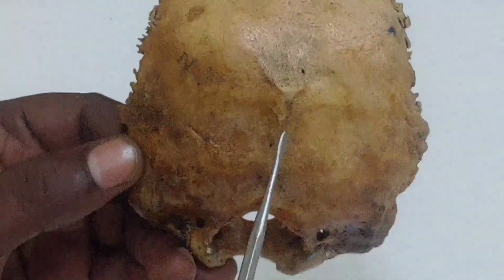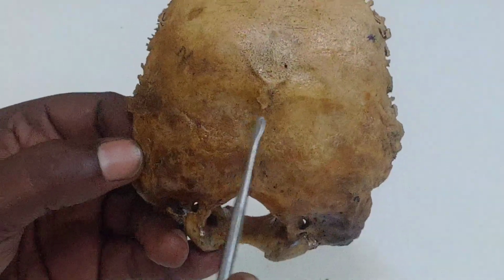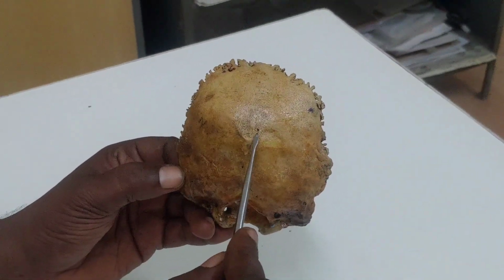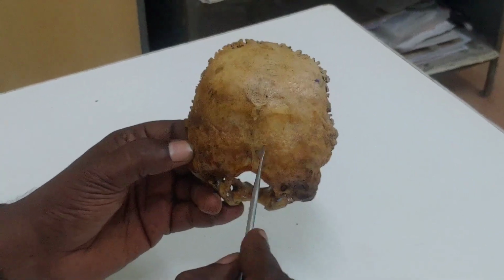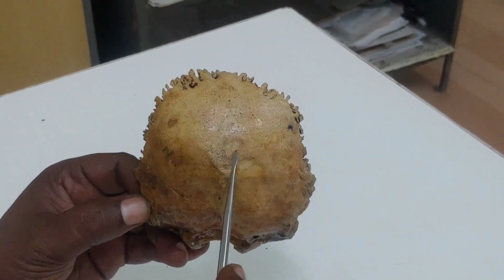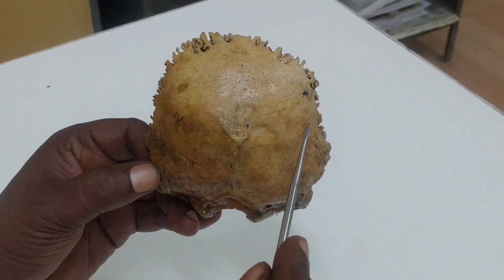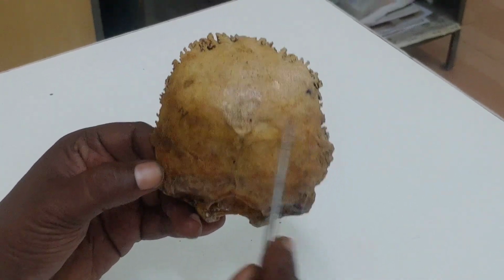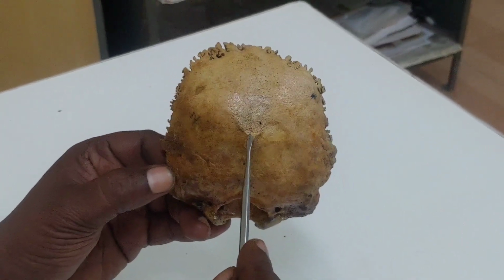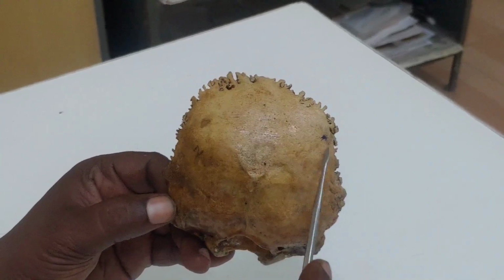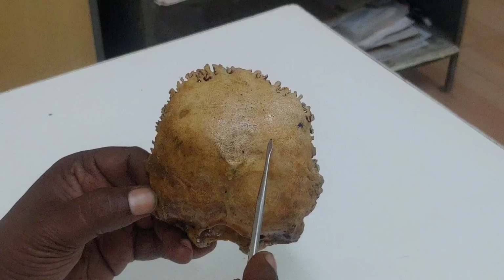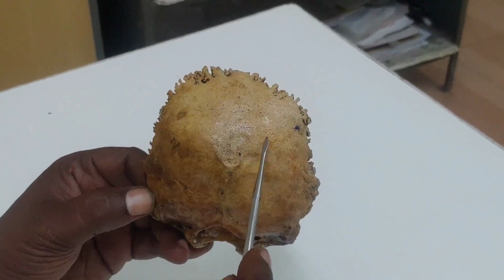Besides the protuberance and the crest, you can identify three lines: the superior nuchal line, the inferior nuchal line, and the highest nuchal line. The highest nuchal line is very faint and difficult to identify. It arches laterally from the external occipital protuberance, and it provides attachment to the occipital belly of the occipitofrontalis muscle.